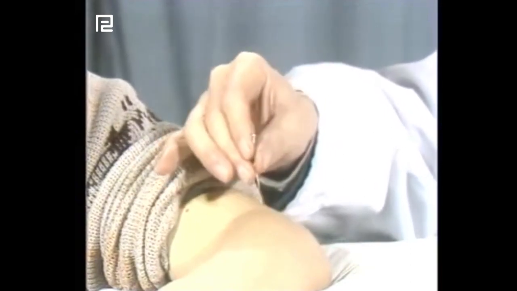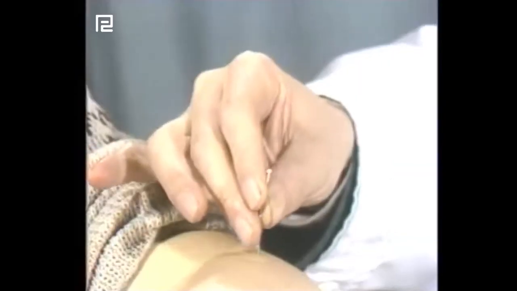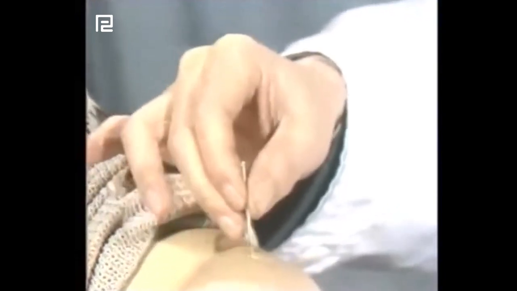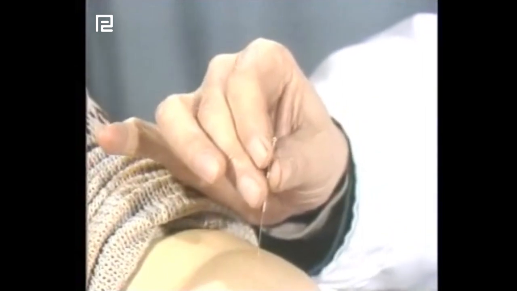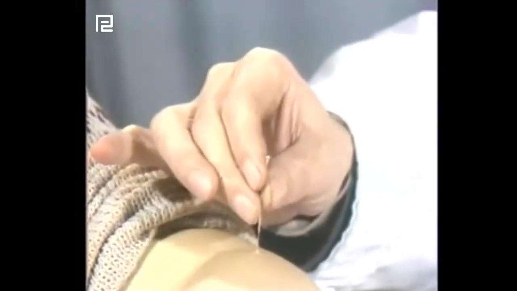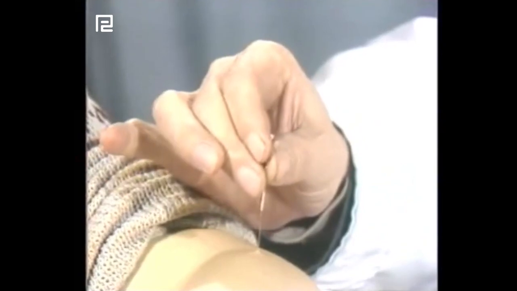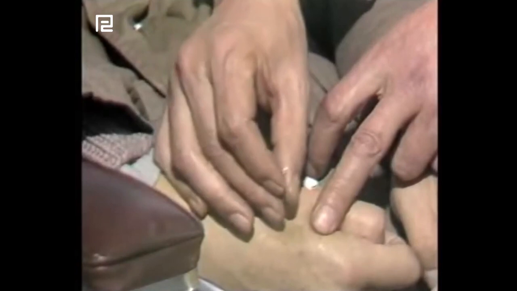Next, thrust the needle downward to the deep level and turn the needle clockwise. Finally, lift the needle to the shallow level and then thrust to the deep, again turning the needle counterclockwise for 6 times. Indications: all obstruction syndromes of qi and blood.